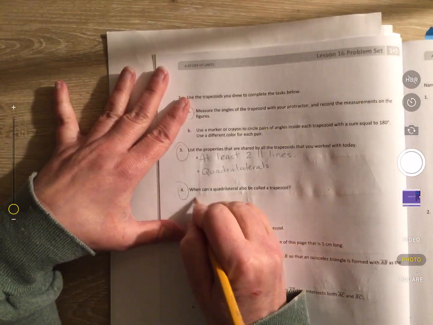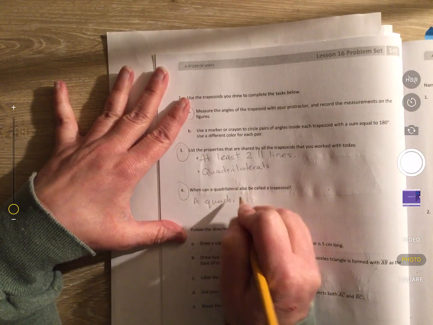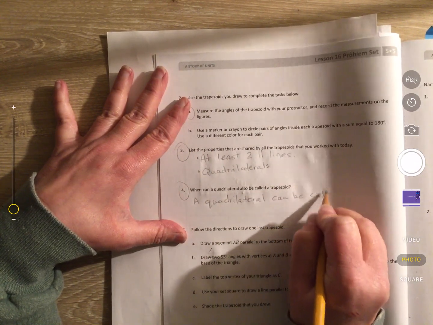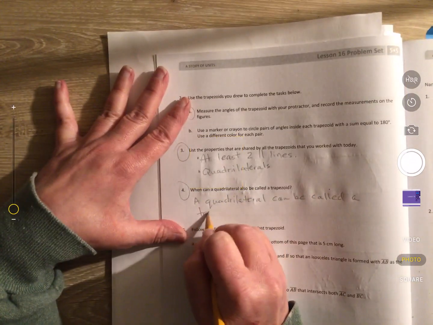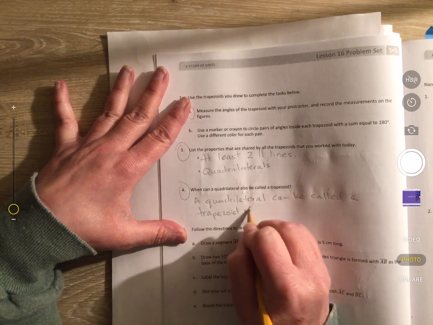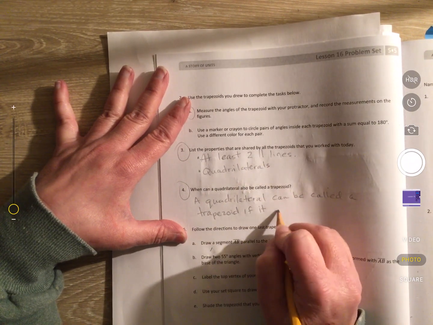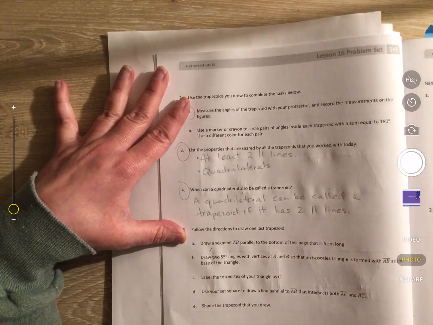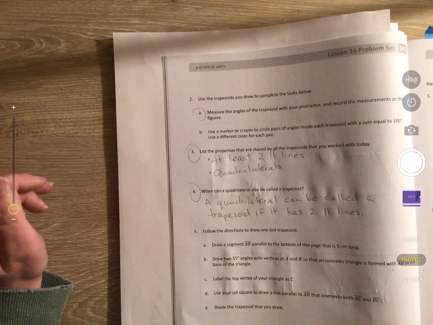So, a quadrilateral can be called a trapezoid if it has 2 parallel lines. Okay, so if you're having fun with this, you can go on and do number 5. So you're just drawing another trapezoid, and it's giving you directions on how to do that. Okay?